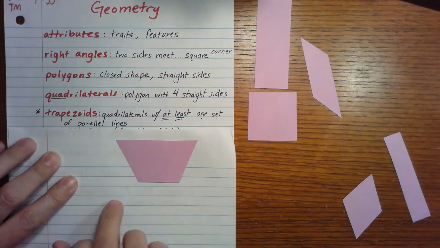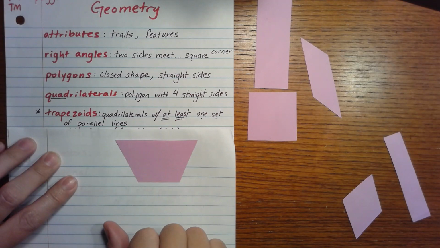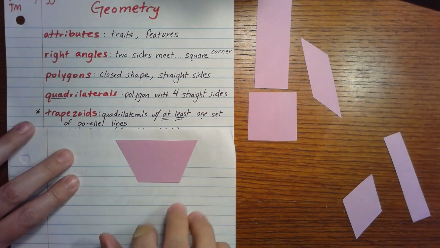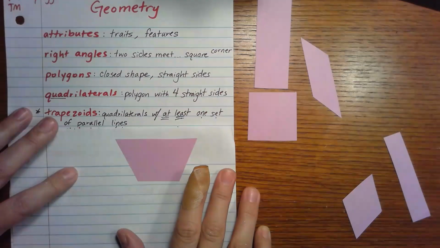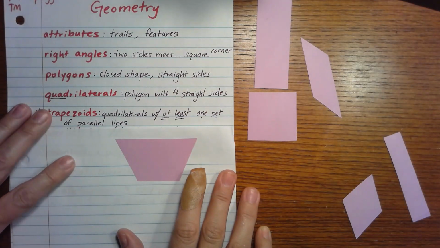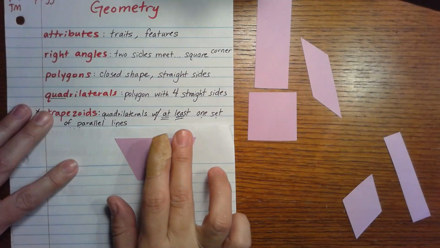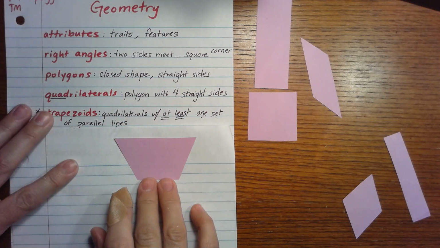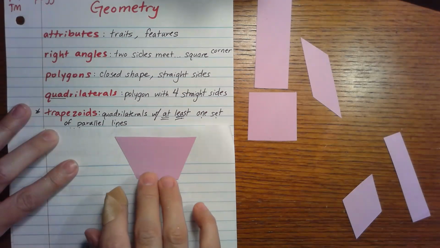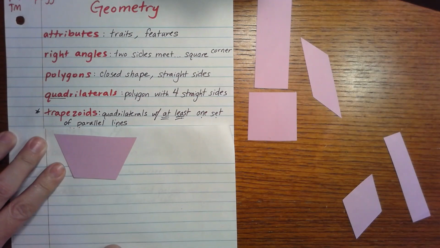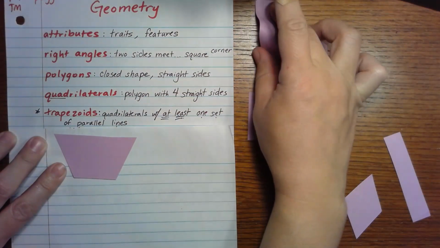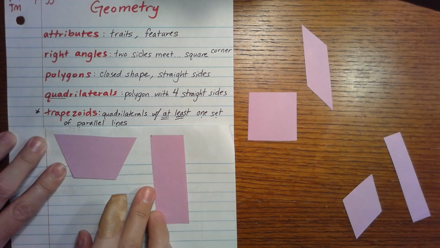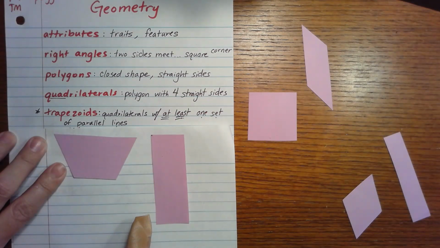One set of parallel lines, lines that are not going to touch. Well, this new curriculum says that it is a quadrilateral with at least one set of parallel lines. And that "at least" definition means that it could have more than one set of parallel lines. So this is an example of a trapezoid, but you know what? This is also an example of a trapezoid. It is a quadrilateral, a four-sided figure with at least one set of parallel lines.